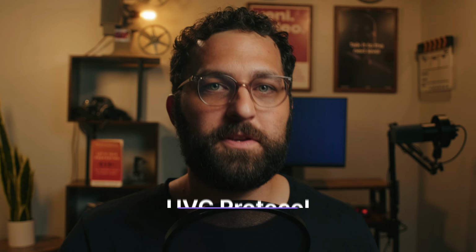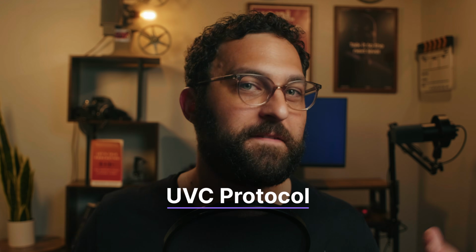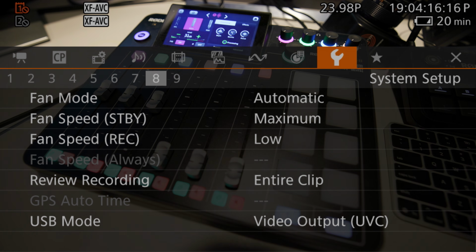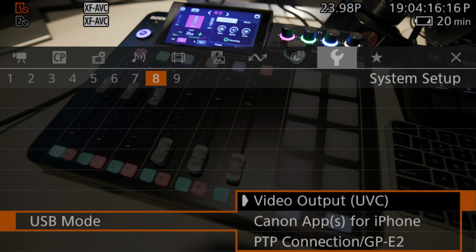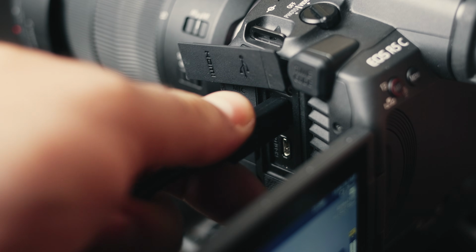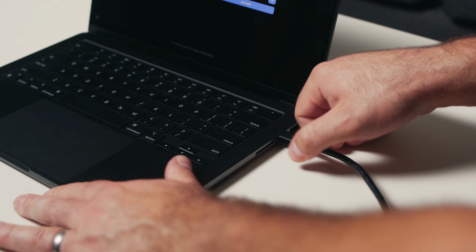So the first one we're going to start out with is the most basic solution, which is just connecting your camera directly through USB. The most ideal scenario for this is if your camera has what's called UVC protocol, which is just a fancy way of saying you can use this as a USB webcam. So as an example, I have a Canon R5C right here that does support this feature, and this means whenever I enable it in the camera menu settings, as you can see right here, and then I plug it in through USB, it's automatically recognized as a webcam.